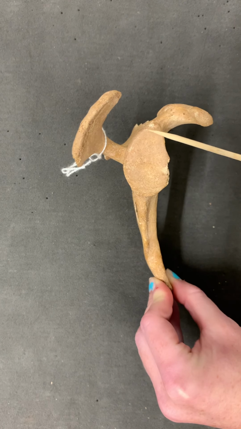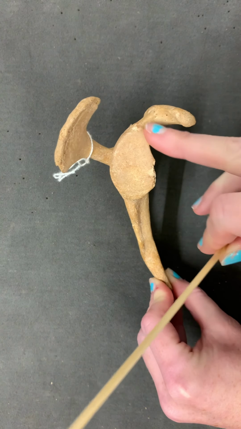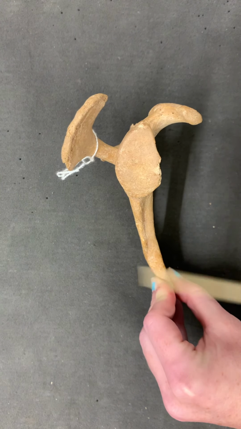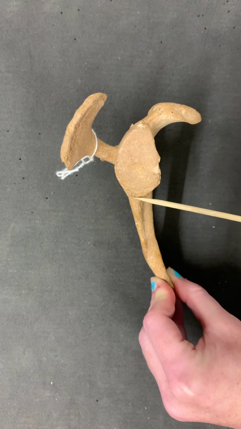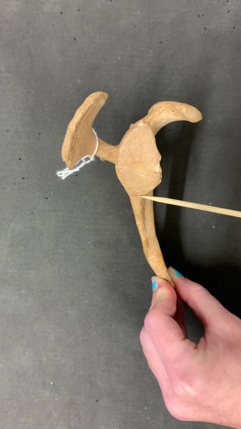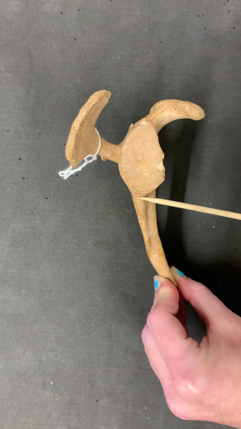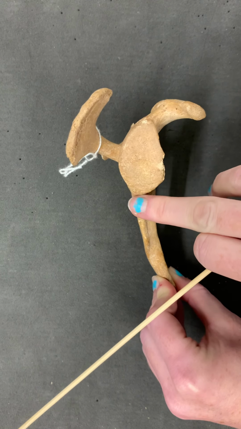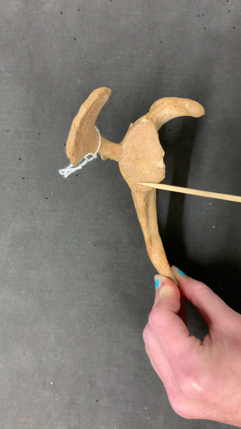Sometimes there's not really anything there that you can feel, but it would be in this area if there's anything more pronounced. And then down on the inferior edge of the glenoid fossa, there's the infraglenoid tubercle, which is quite small on this individual as well.